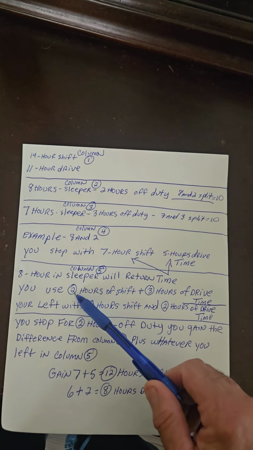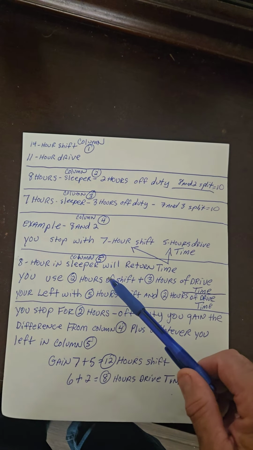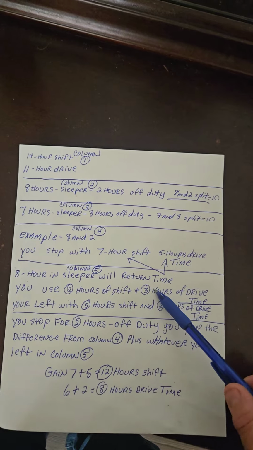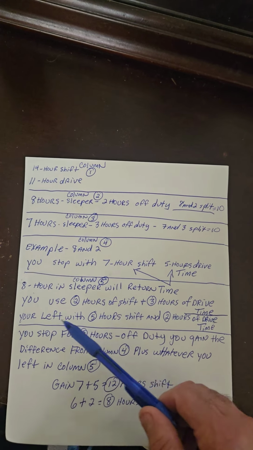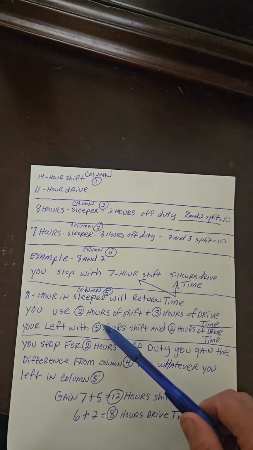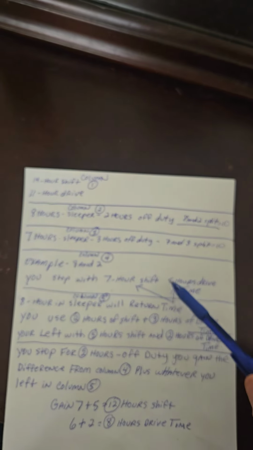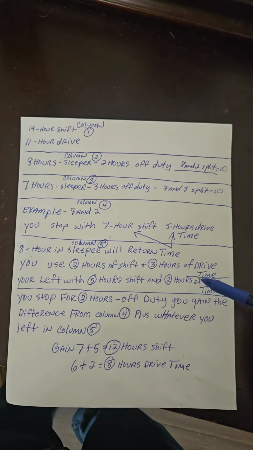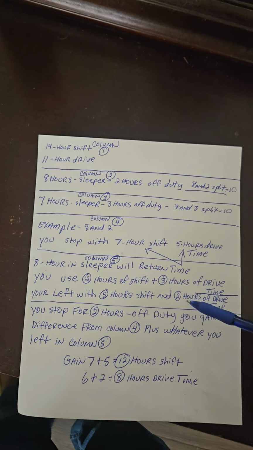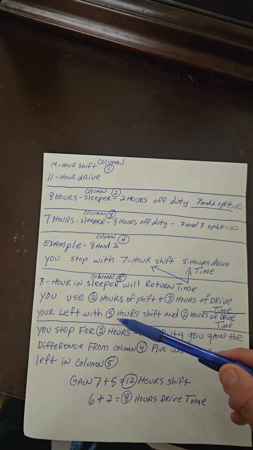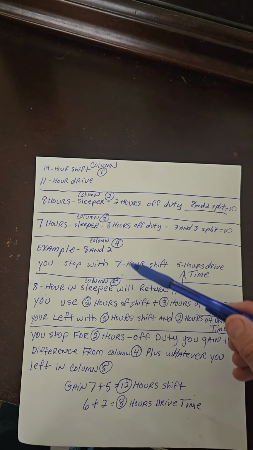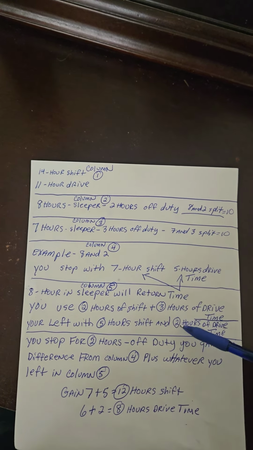And I'm going to burn up 2 hours of shift time and 3 hours of drive time. Okay? So you're left with 5 hours from here. And you're left with 2 hours from here, from column 4, okay? So now we're going to keep that in mind. So now I have 5 hours of my shift and 2 hours of my drive time.